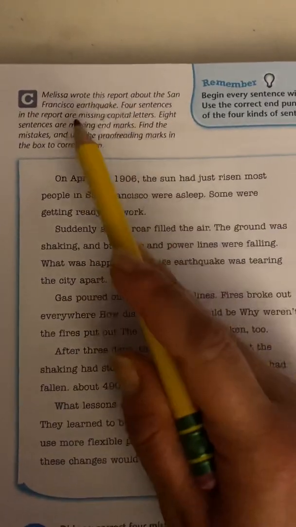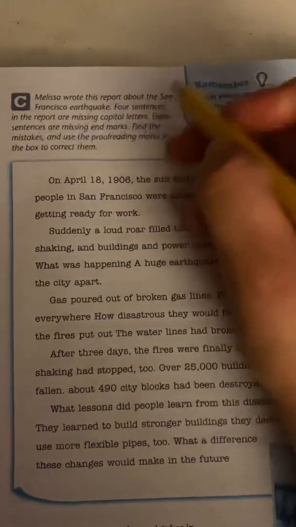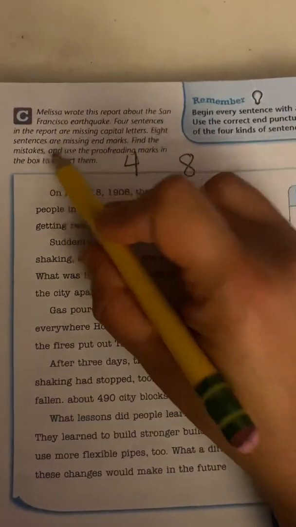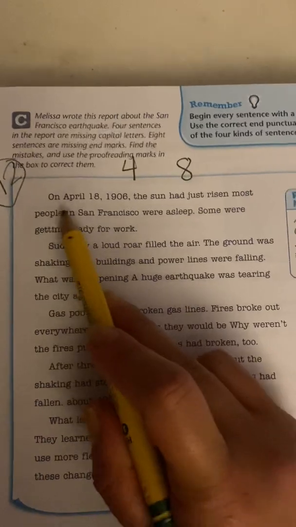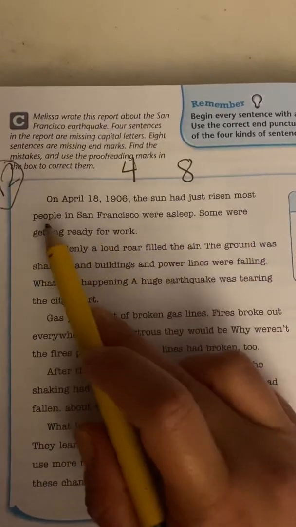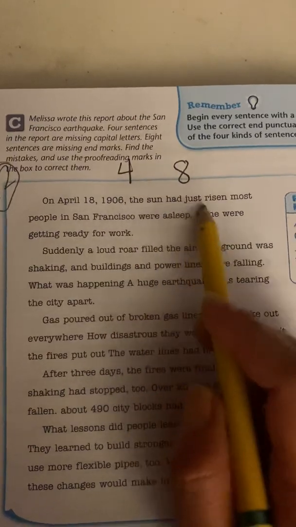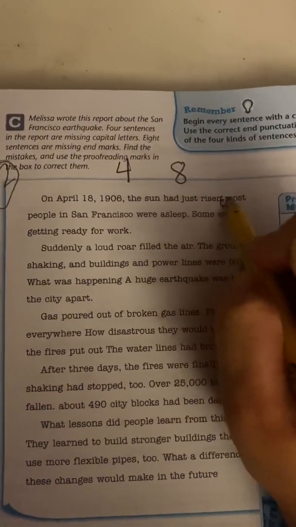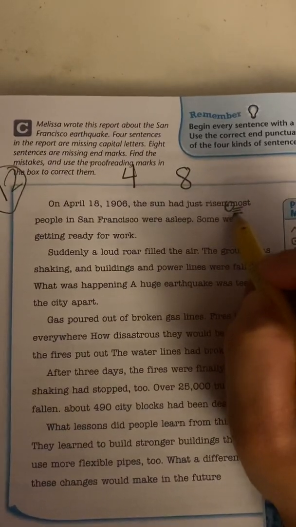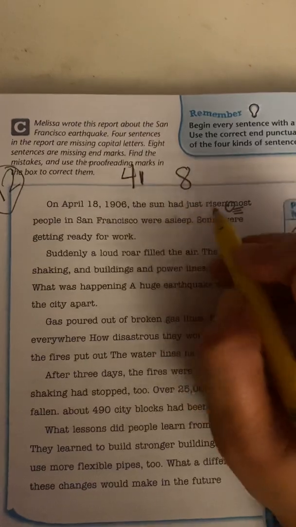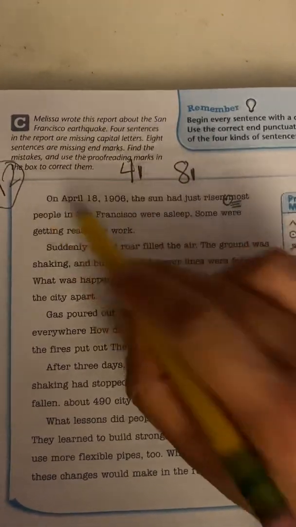All right, so practice C. Melissa wrote this report about the San Francisco earthquake. 4 sentences in the report are missing capital letters. So 4 sentences. 8 sentences are missing end marks, so punctuation marks. Find the mistakes and use the proofreading marks in the box to correct them. So for a total of 12 mistakes, right? Okay. On April 18th, 1906, the sun had just risen. Most people in San Francisco were asleep. Wait a minute. That totally was a run-on sentence, right? On April 18th, 1906, the sun had just risen. Period. That should be a period right here. Then you capitalize M for most. So that would be 1 capital letter and punctuation right there, right? So that's 2. We already found 2 of the 12.